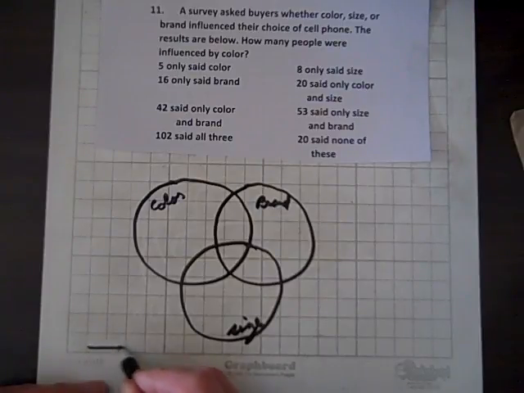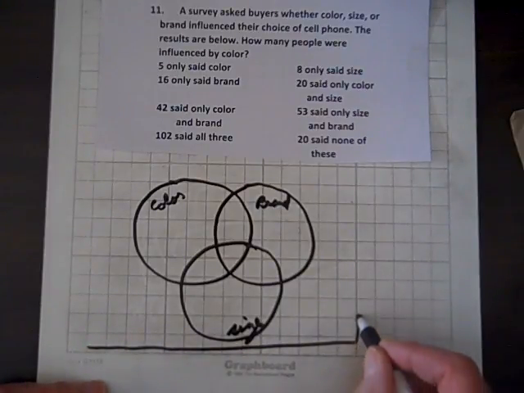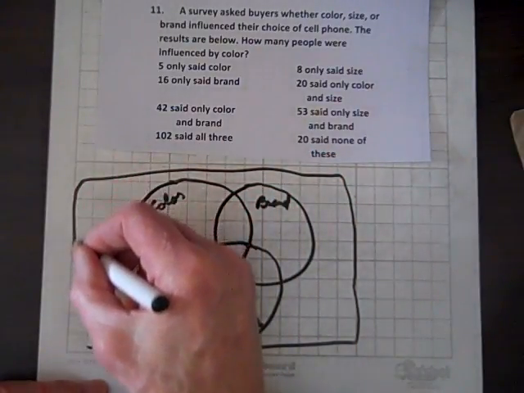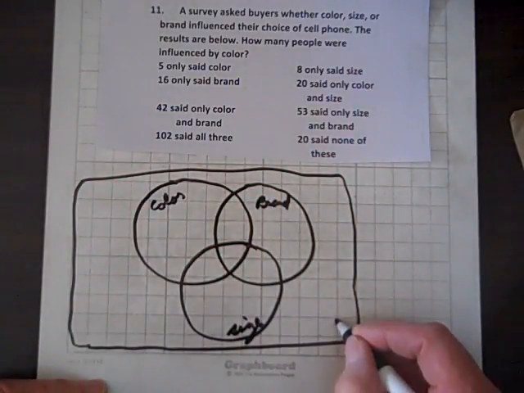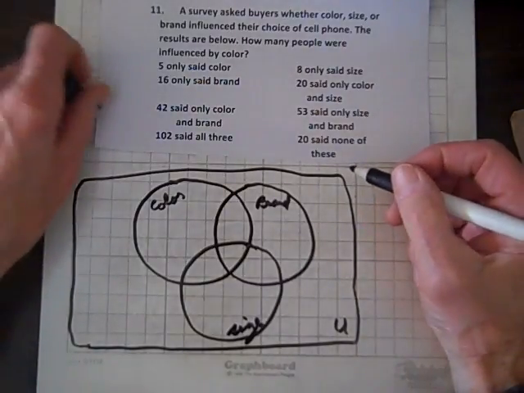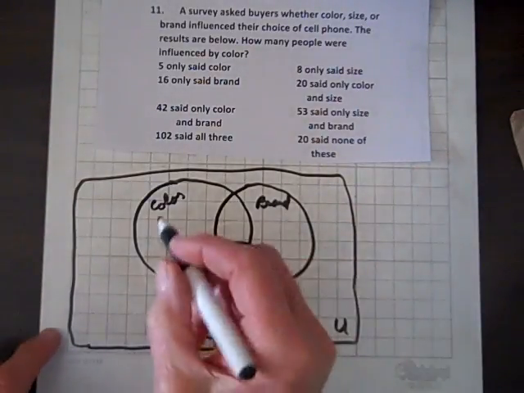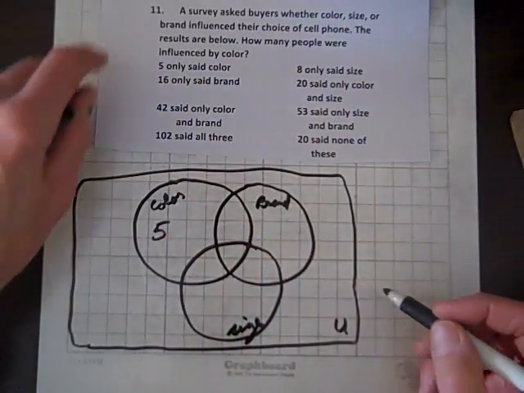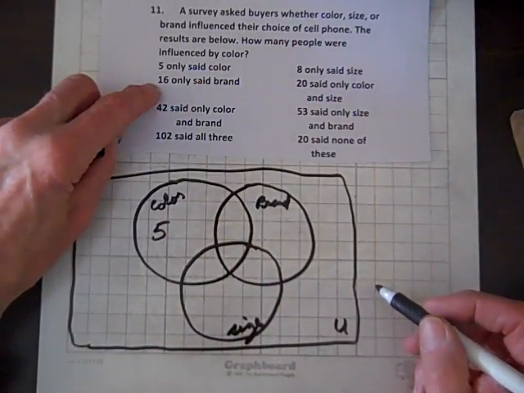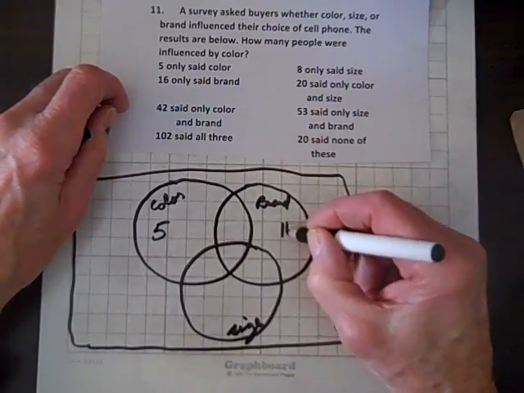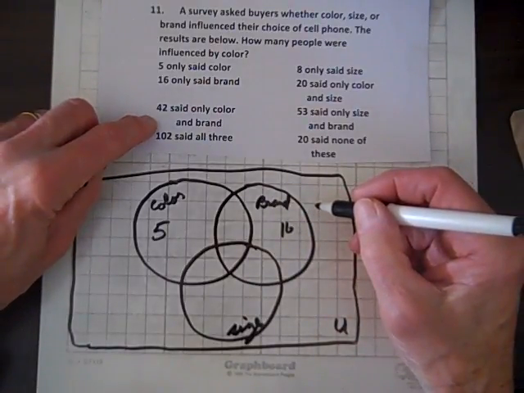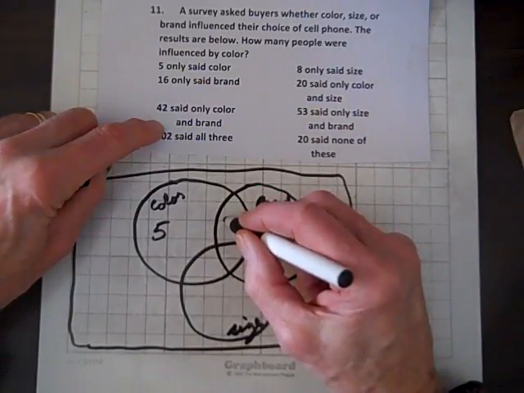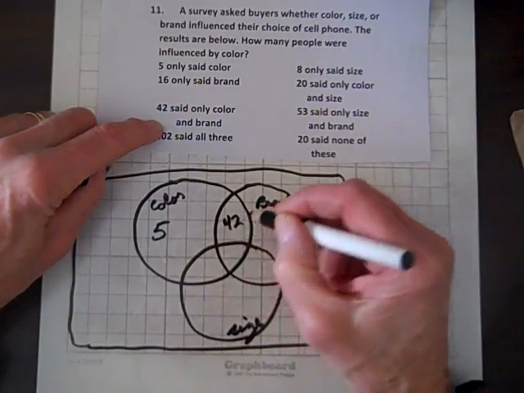I'll put a universal set around that. Now, 5 said color only, so that'll go out here. No intersection there. 16 said only brand, so 16. 42 said only color and brand, so that's an intersection of the two. 42.